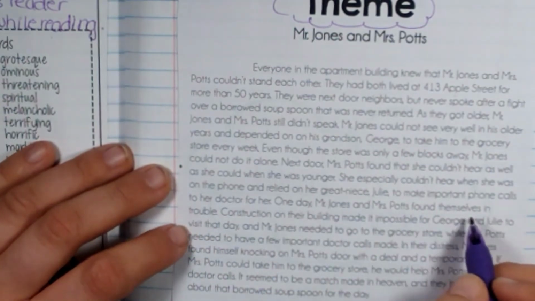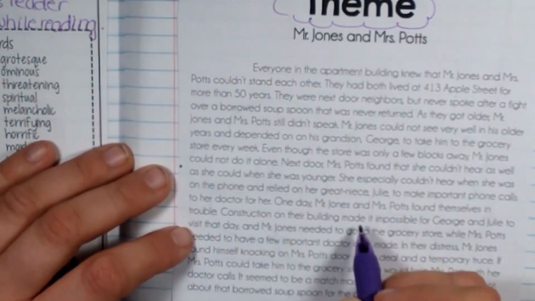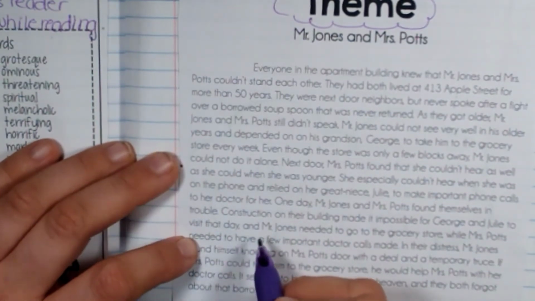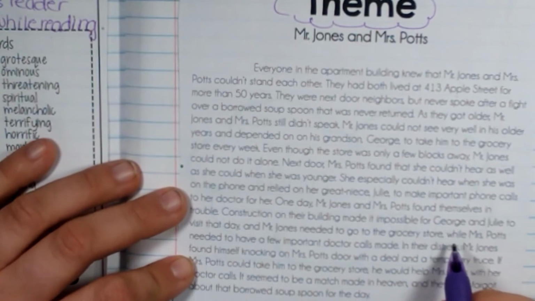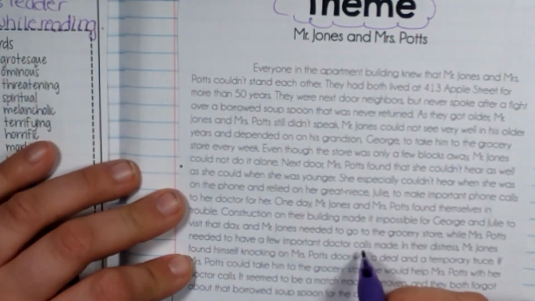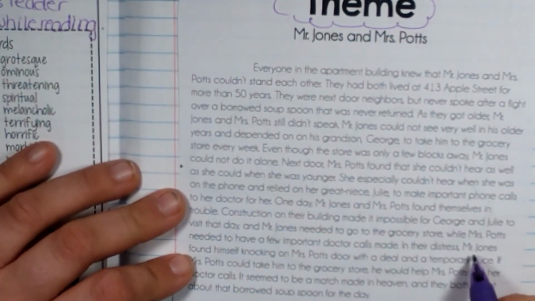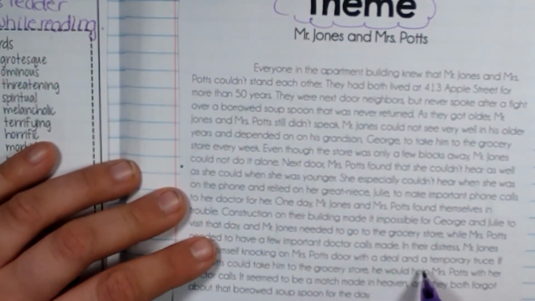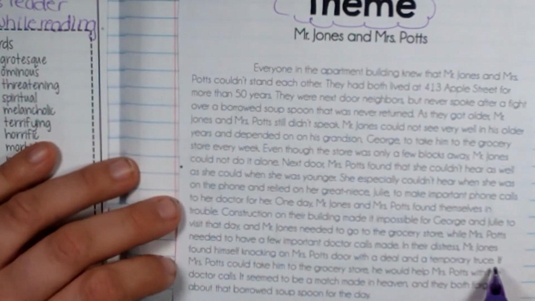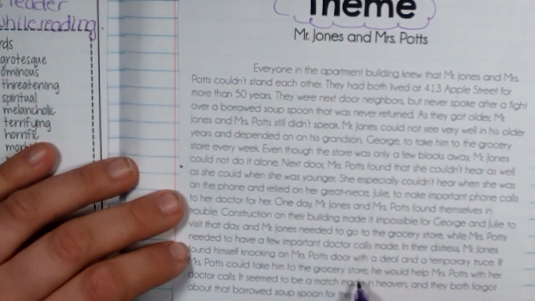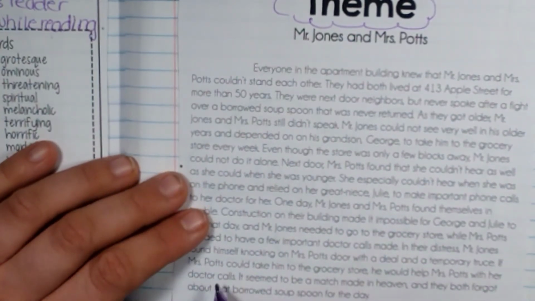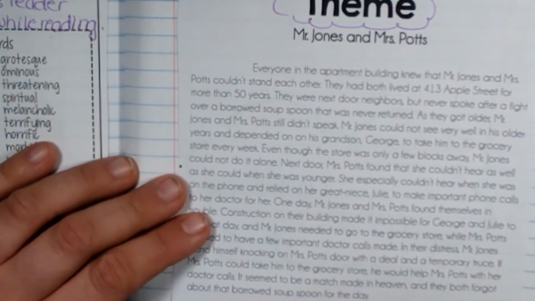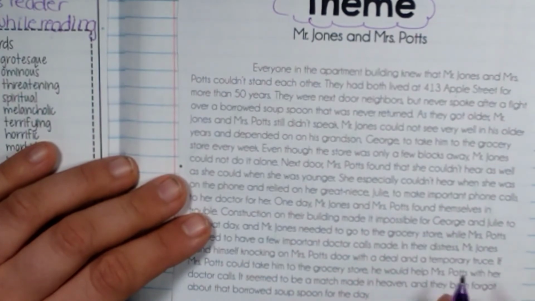One day, Mr. Jones and Mrs. Potts found themselves in trouble. Construction on their building made it impossible for George and Julie to visit that day. And Mr. Jones needed to go to the grocery store while Mrs. Potts needed to have a few important doctor calls made. In their distress, Mr. Jones found himself knocking on Mrs. Potts' door with a deal and a temporary truce. If Mrs. Potts could take him to the grocery store, he would help Mrs. Potts with her doctor calls. It seemed to be a match made in heaven, and they both forgot about that borrowed soup spoon for the day.